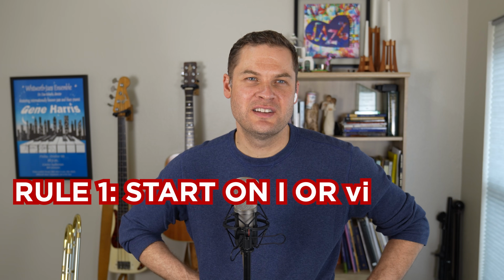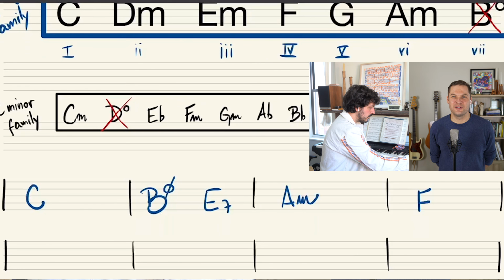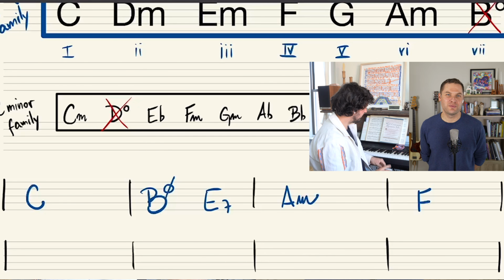So I'll start with 1. Let's start with C major. All right, I'll use rule 3, B diminished to E7 in the same bar, and then go to A minor. And then I'll go from A minor to the 4. I always like the sound of going back and forth between 1 and 4.